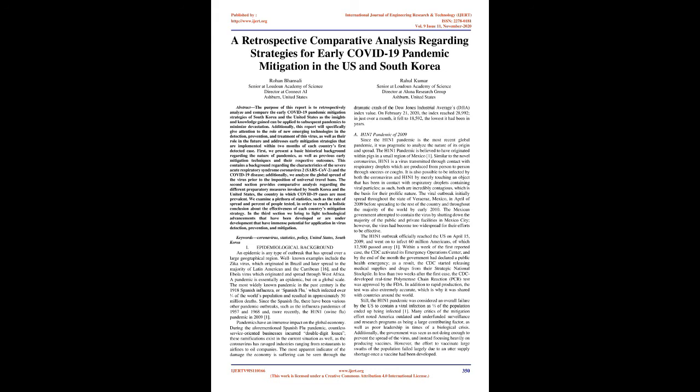The most widely known pandemic in the past century is the 1918 Spanish influenza, or Spanish flu, which infected over a third of the world's population and resulted in approximately 50 million deaths. Since the Spanish flu, there have been various other pandemic outbreaks, such as the influenza pandemics of 1957 and 1968 and, more recently, the H1N1 swine flu pandemic in 2009.